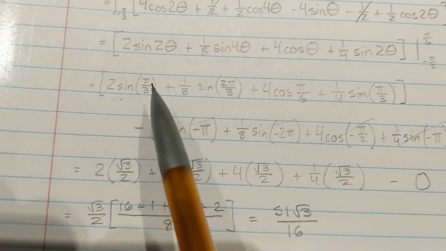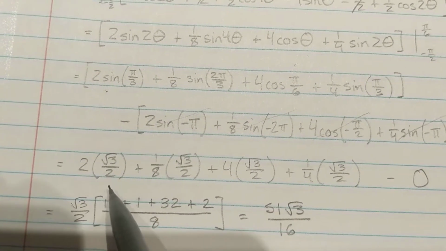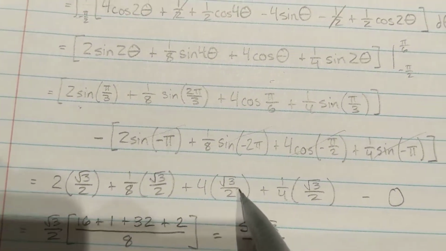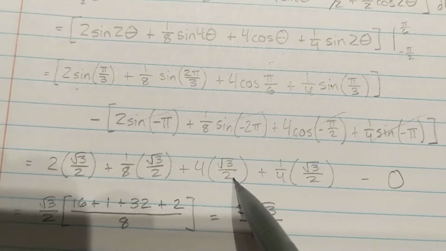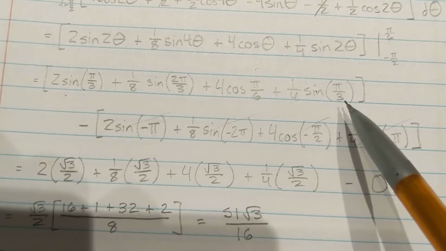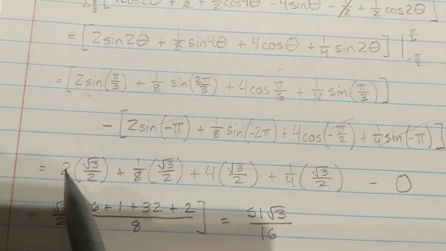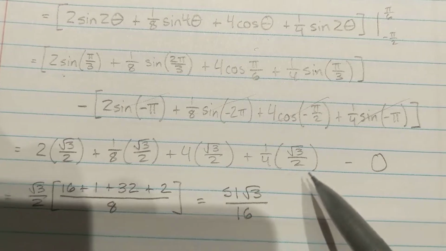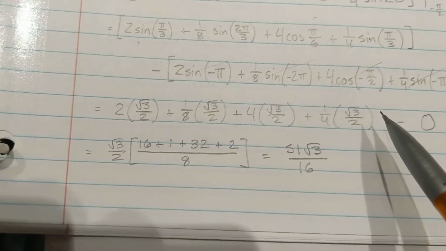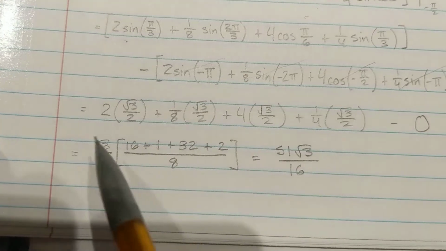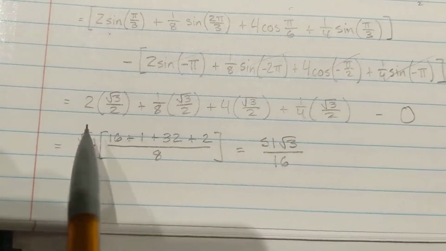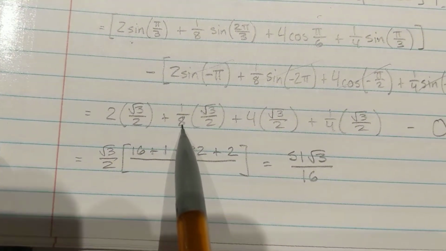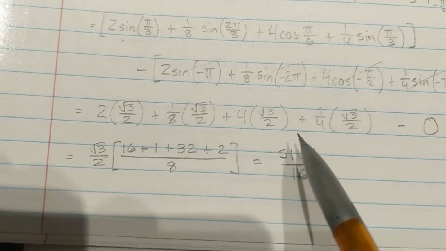So when we evaluate, sine of pi over 3 is root 3 over 2. Sine of 2 pi over 3 is root 3 over 2 again. Cosine of pi over 6 is root 3 over 2. And then sine of pi over 3 again is root 3 over 2. And we've got our coefficients still there, 2, 1/8, 4, 1/4. And so just to make it a little bit easier, I factored out the root 3 over 2 because it's in all of our values. And then our common denominator here is going to be 8. So we've got the 1/8. So multiply everything by 8 to get up to that point.